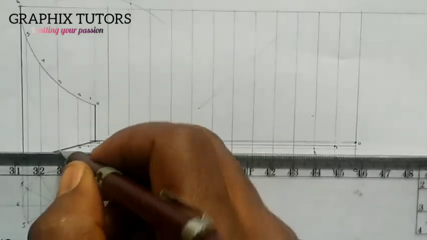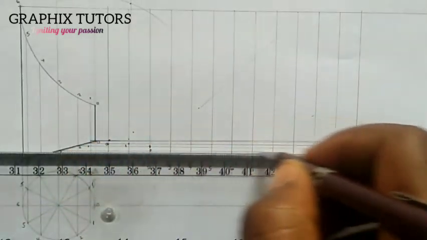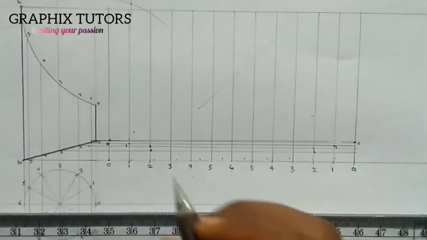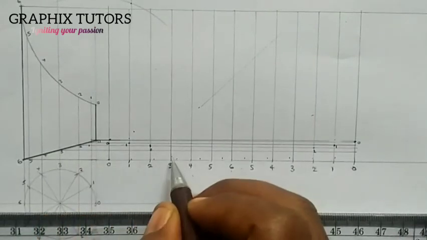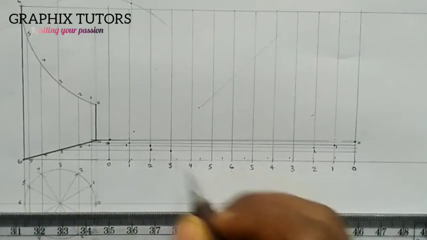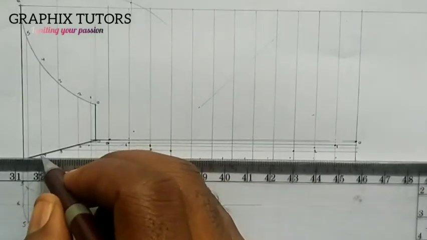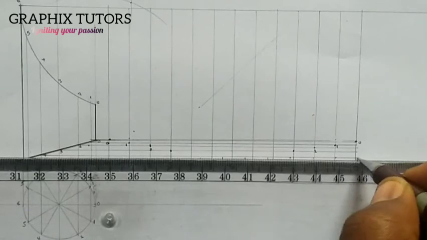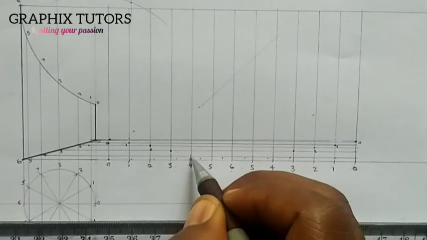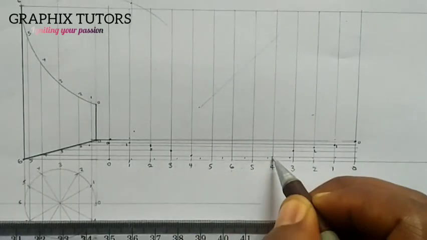Now the next one is 3. Go to 3. Do the same thing. Now this is 0.3. 0.3 meets line 3. The next one is 4. 0.4 meets line 4.